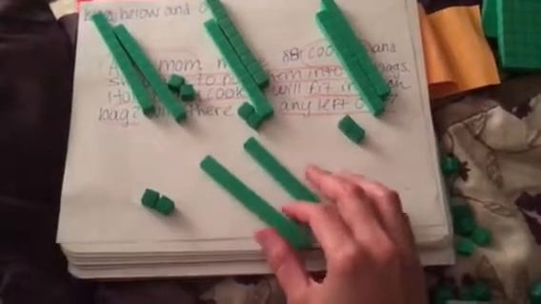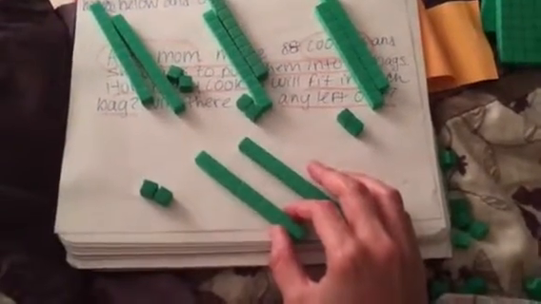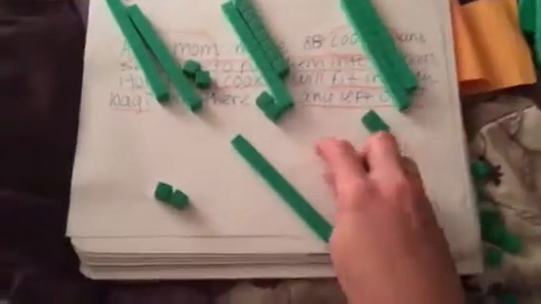But the problem is I'm being asked to separate 88 into 3 groups. I'm also asked if there's any left. So I need to exchange these. These rods have a value of 10 units. So I'm going to take one away and exchange it for 10 units. 1, 2, 3, 4, 5, 6, 7, 8, 9, 10. So I have my 10 units here.